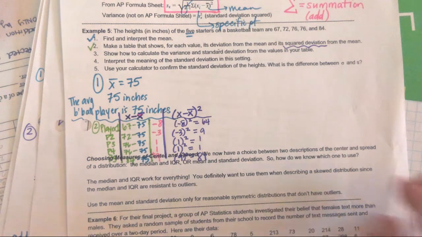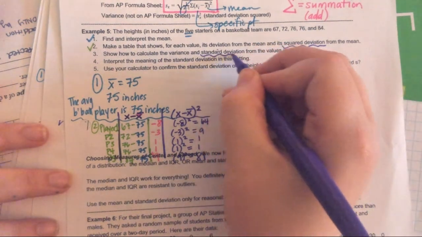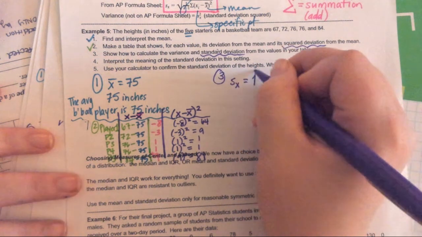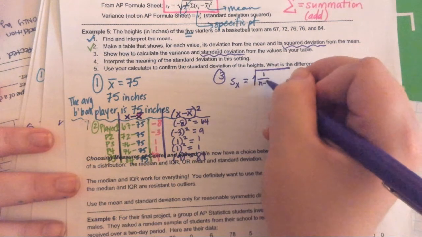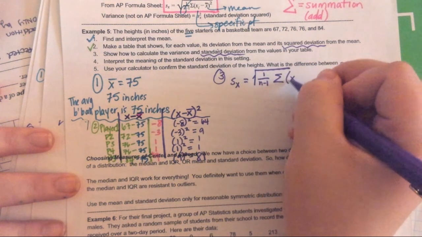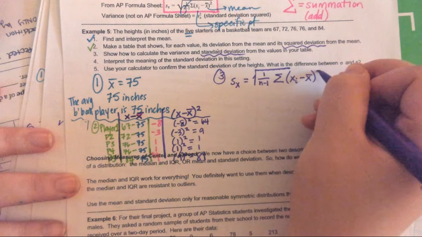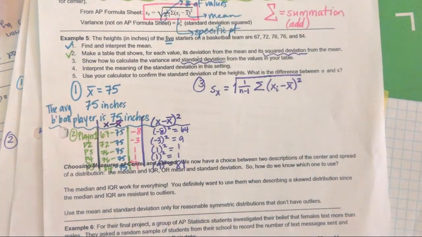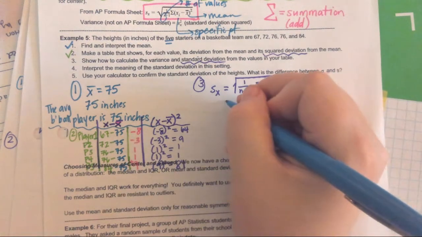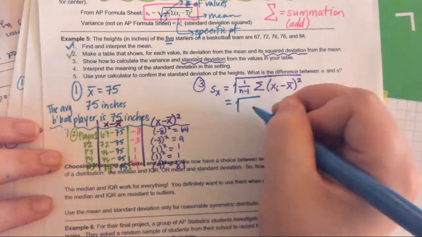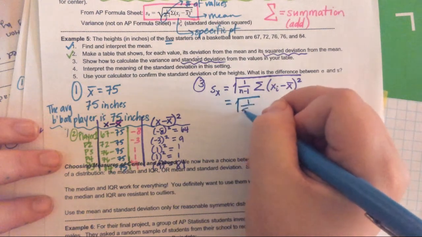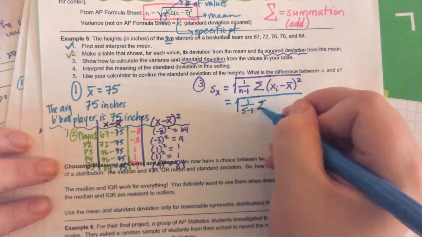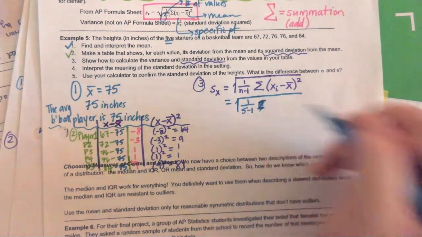Okay, so we want to calculate that standard deviation. We've got us a fancy formula. It says S of x equals the square root of 1 over n minus 1, and then summation of x_i minus x bar squared. So life is looking pretty complicated. How many basketball players are there? 5. So what should I plug in for n? 5. So I'm going to have 1 over 5 minus 1. And then I have summation of x minus x bar squared, but I'm not even going to write that.